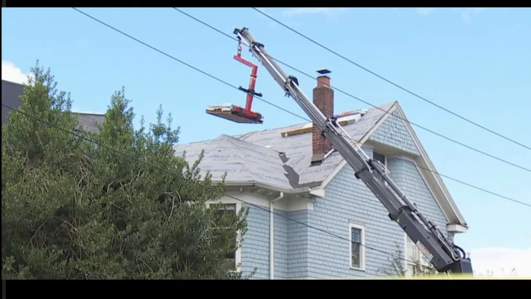If I'm using a crane, then I'm going to have the potential issues to do with power lines, anything overhead. So here I've got a small problem of the crane hitting the power lines, which is going to do a lot of damage and potentially affect everybody on the street.